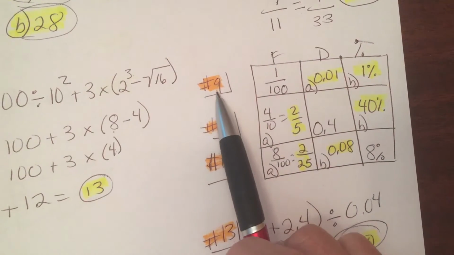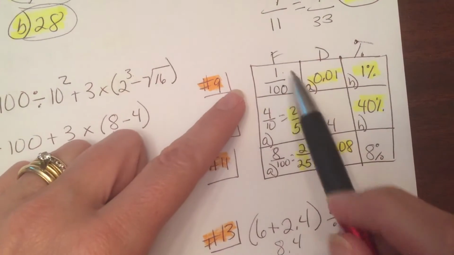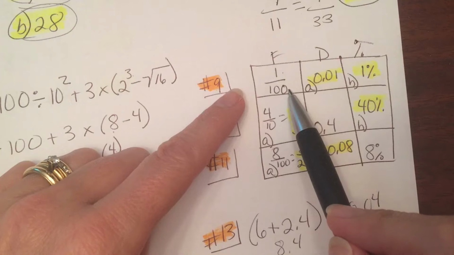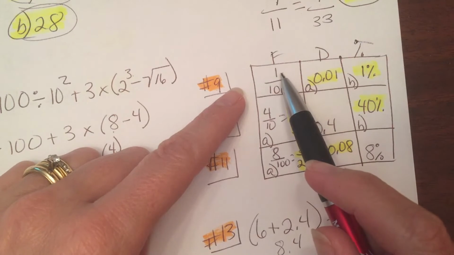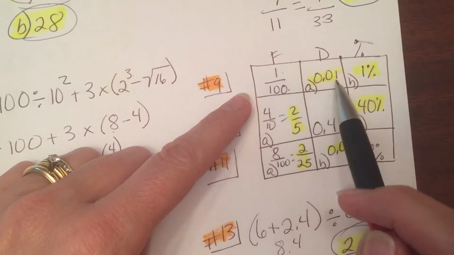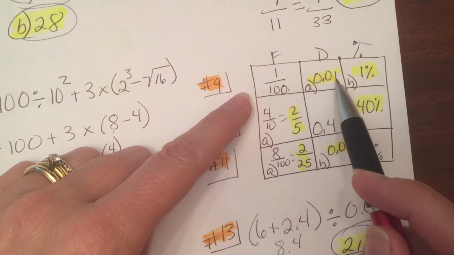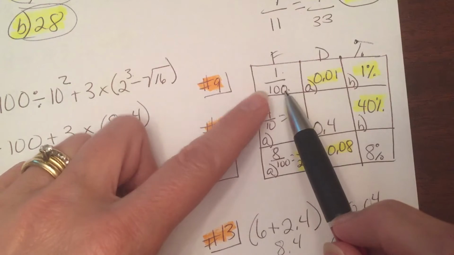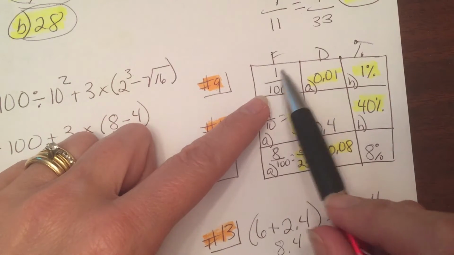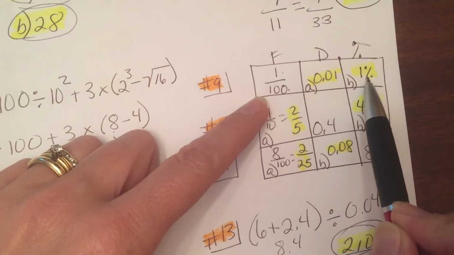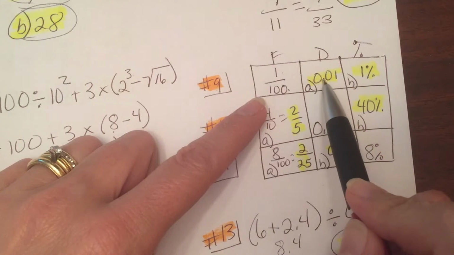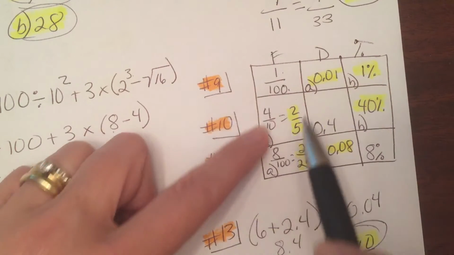So on number 9, they give us 1/100th. And hopefully if you can say it as a fraction, you can write it as a decimal. 1/100th, 0.01. And then if we have a denominator of 100, the top number is our percent, 1%. Or from here you could see, I need to multiply by 100, bump, bump, 1.